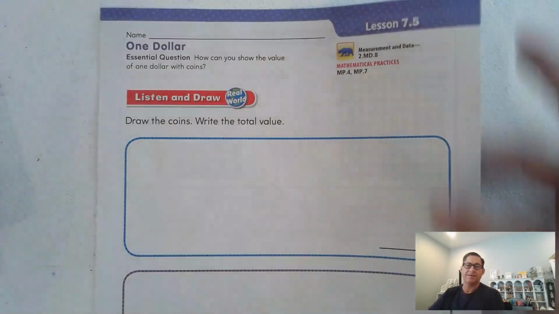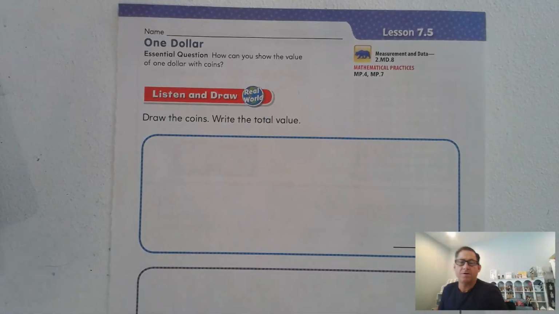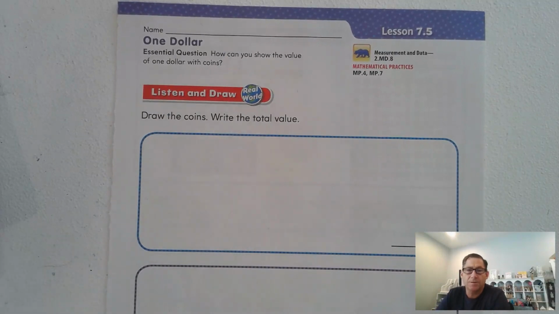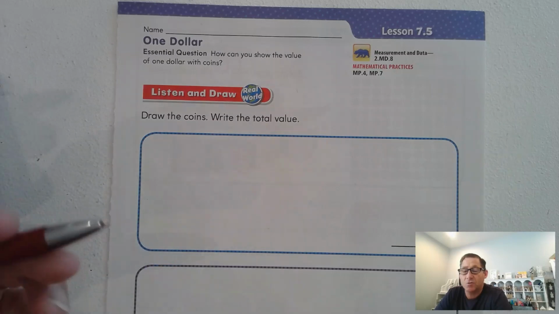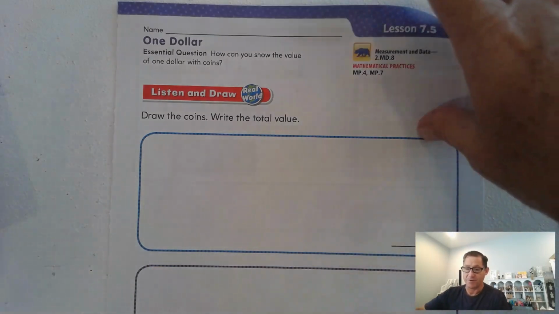Hello, everybody. In today's lesson, lesson 7.5, we're going to work with the concept of $1. Our essential question that you should be able to explain by the end of the lesson is, how can you show the value of $1 with coins? We're going to do a couple review questions first. I want you to draw the coins and write the total value for the numbers I give you.